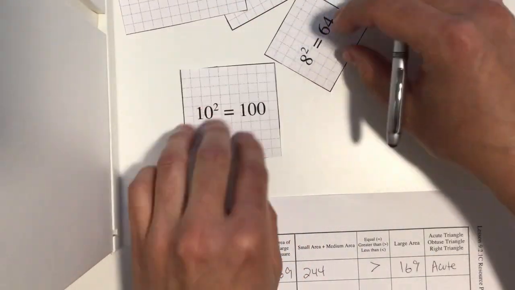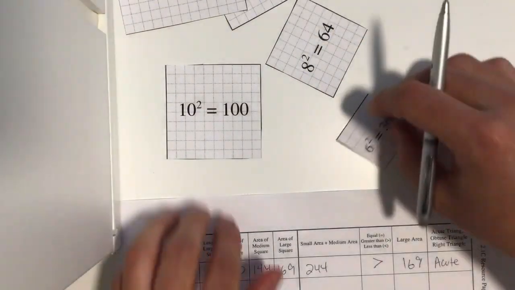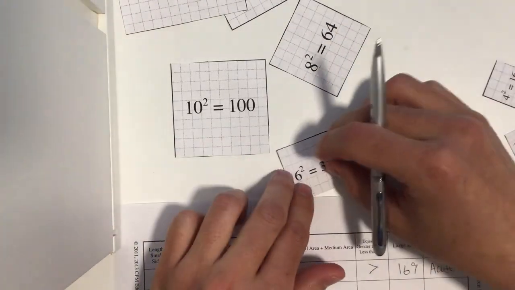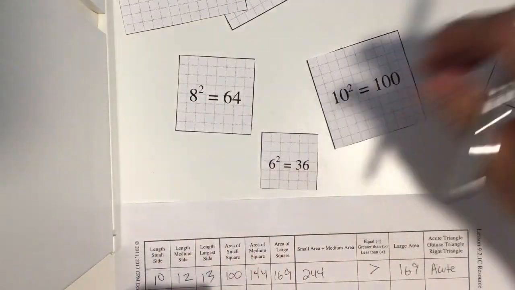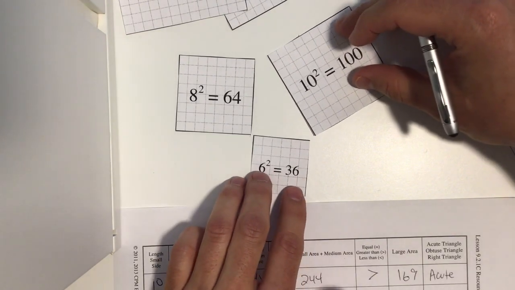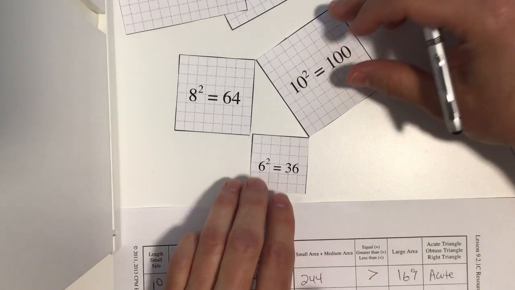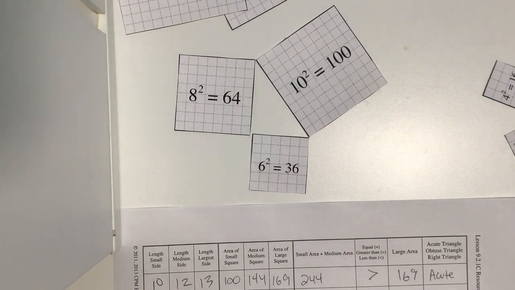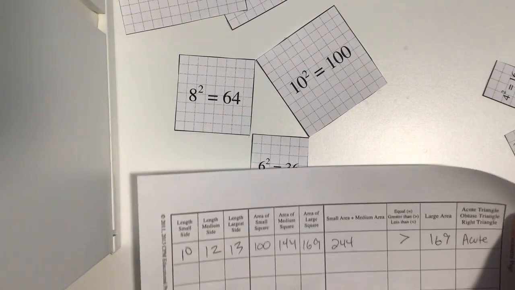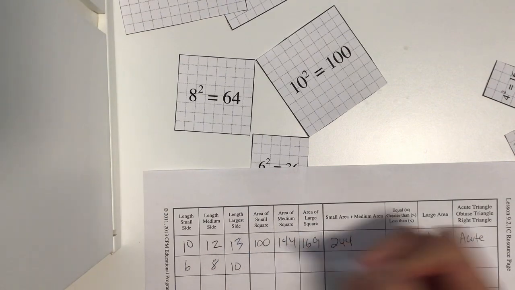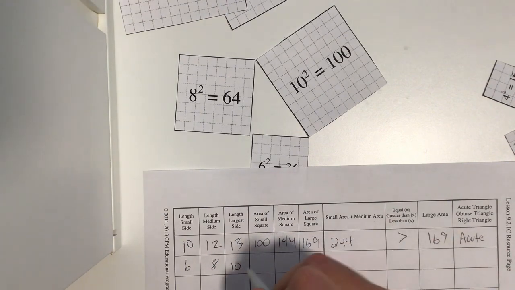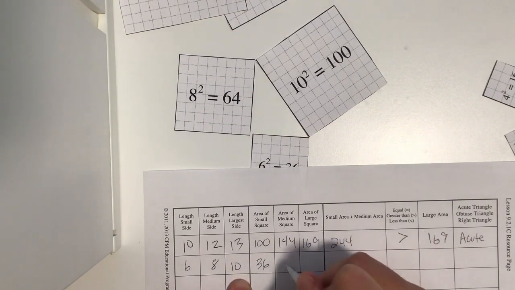And essentially, I'm just going to go ahead and play with some more. So here's a 10, an 8, and a 6. Let's see if I can make a right triangle out of this. And I can, right? So again, I'm going to go back to my table. I'm going to fill in my smallest side length is 6, medium is 8, and the largest one is 10. 6 squared is 36, 8 squared is 64, 10 squared is 100.